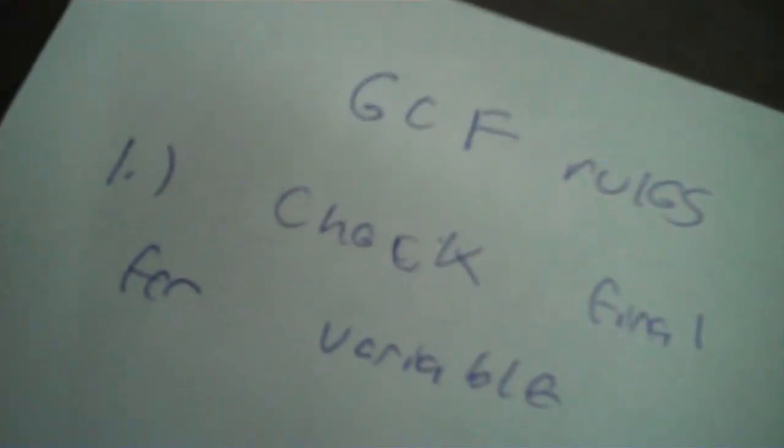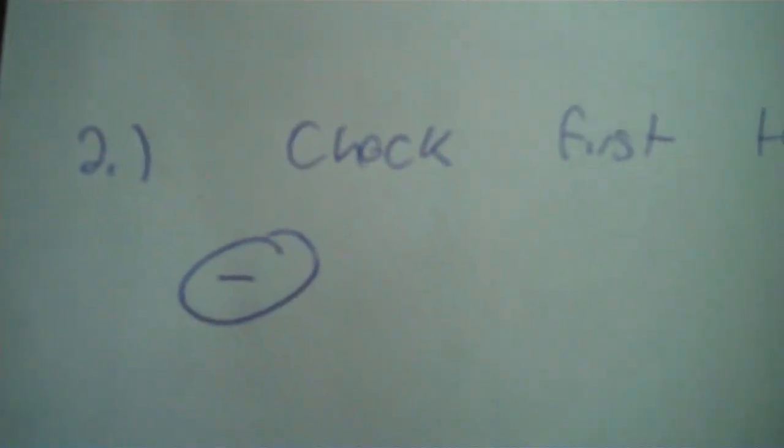Okay, so greatest common factor. Remember how to do that. These are the 3 things you have to check for. Check the final term for a variable. Not there. Check the first term for a negative. Not there. Find the GCF of the coefficients. Well, the GCF of 1, 2, and 63 is just 1. Okay, so 1 would be the GCF, so don't do it.